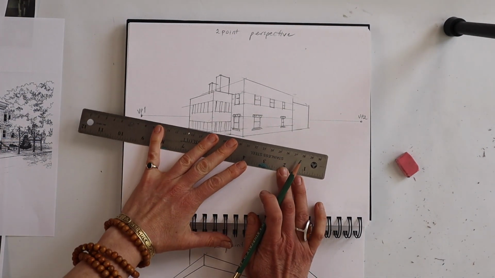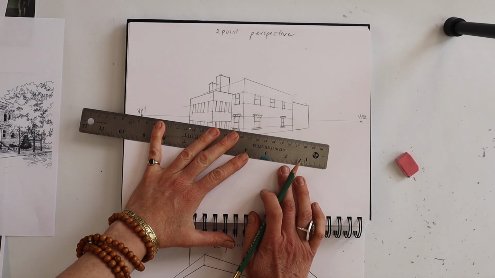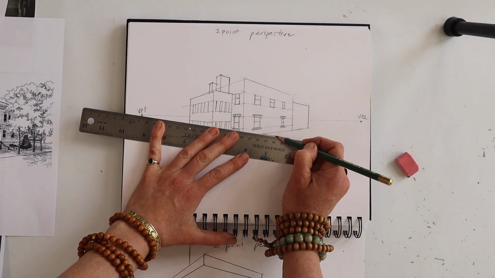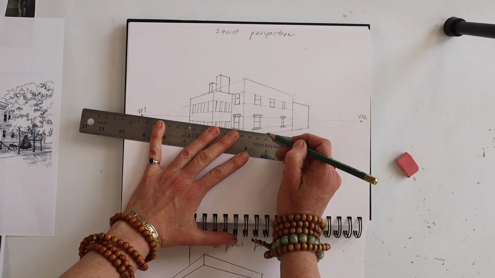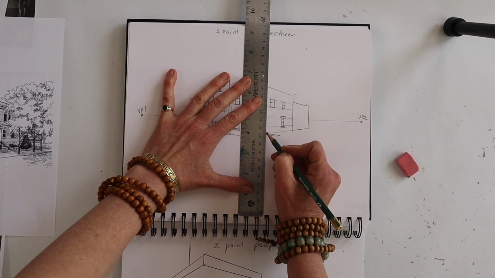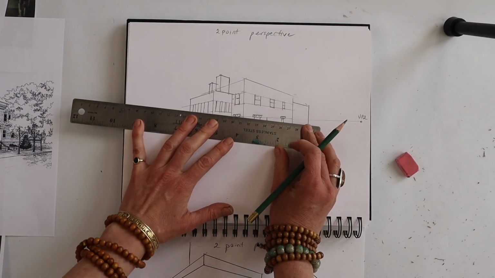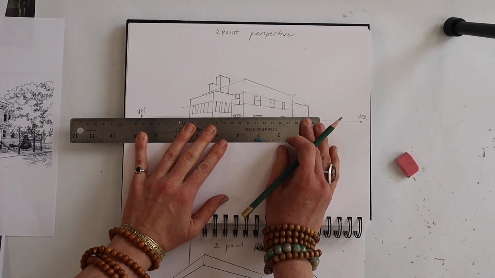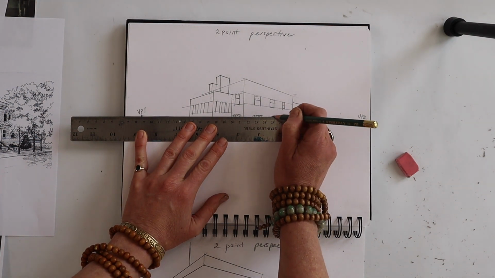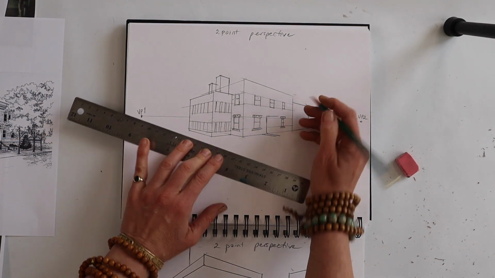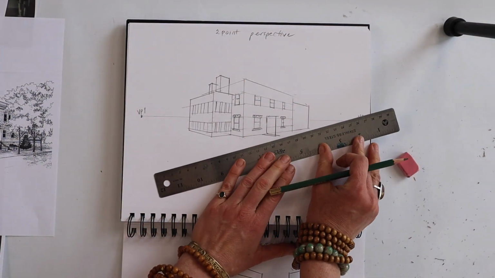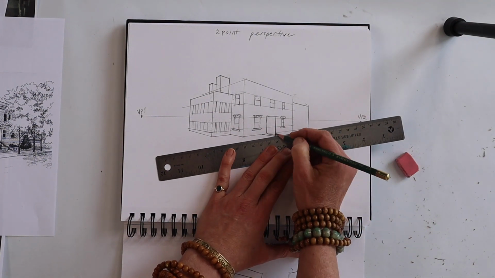Now, there is an interesting element. There is an entrance in here that extends out. Actually, it extends out a little further because I have a window there. So maybe something like this. There we go. It's going to cover this window, but that's okay.